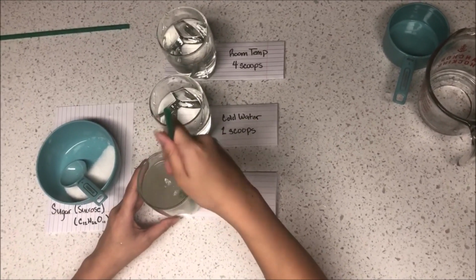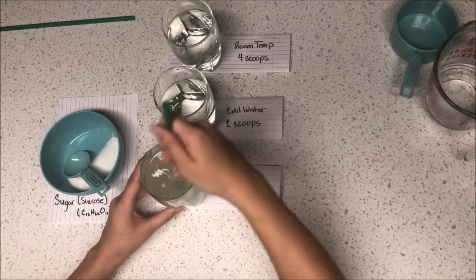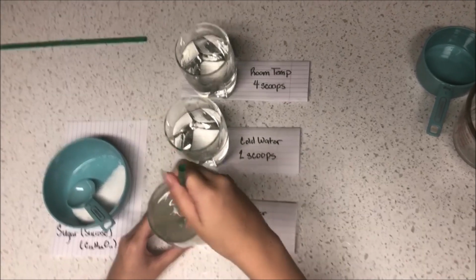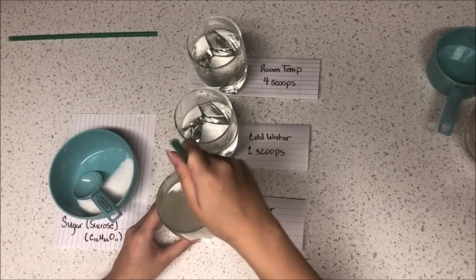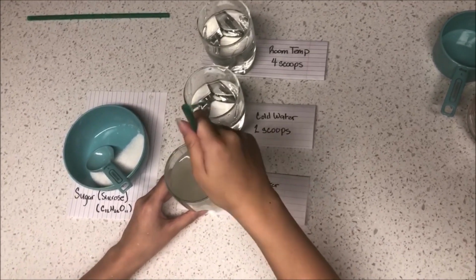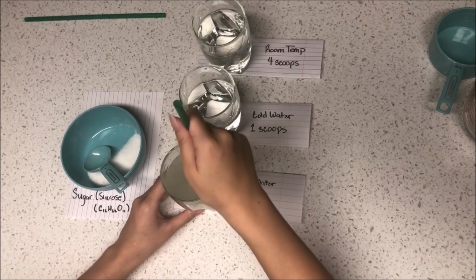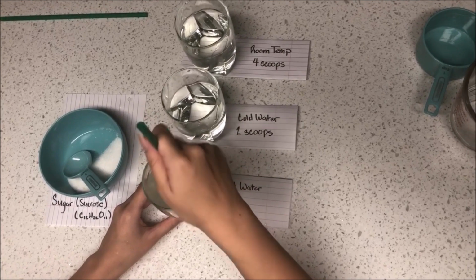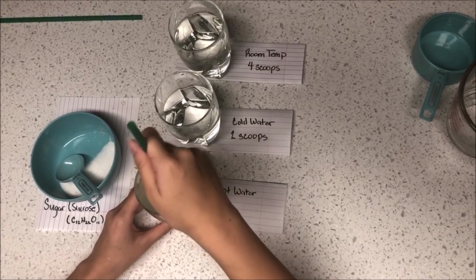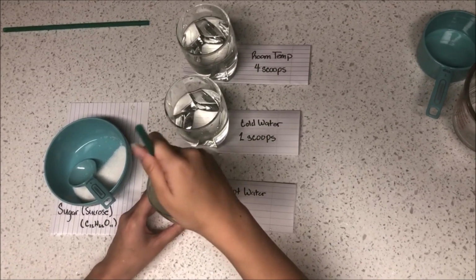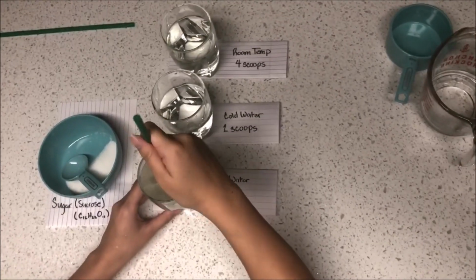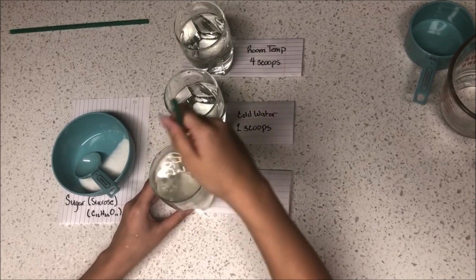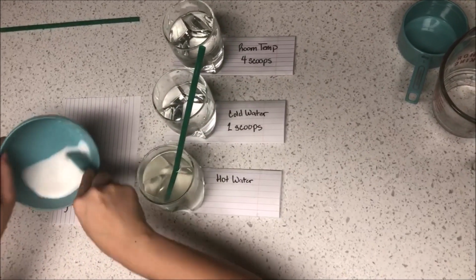Careful not to spill as you stir. All right, that's dissolved.